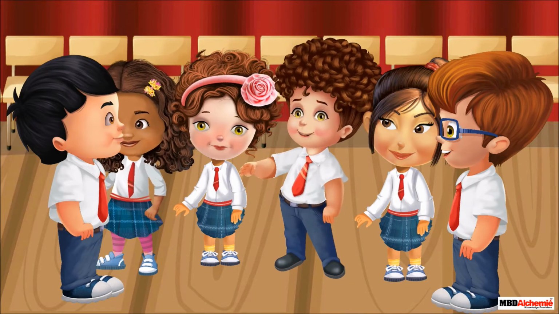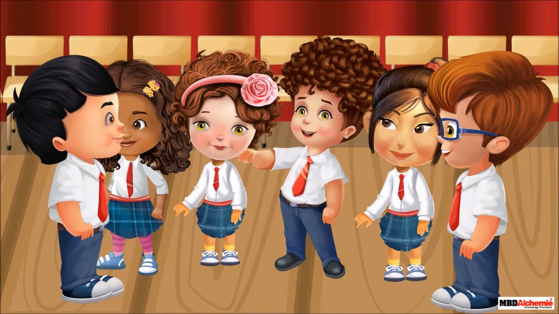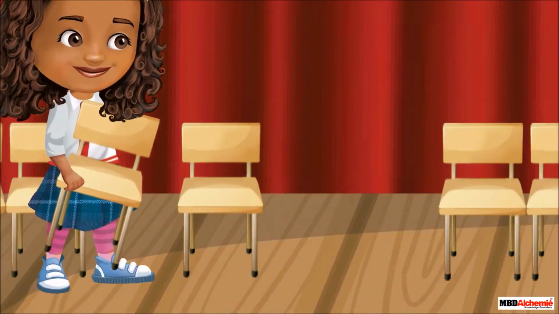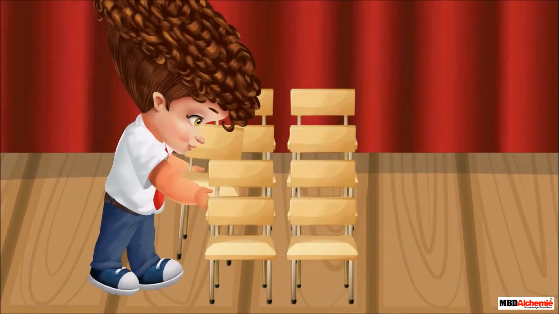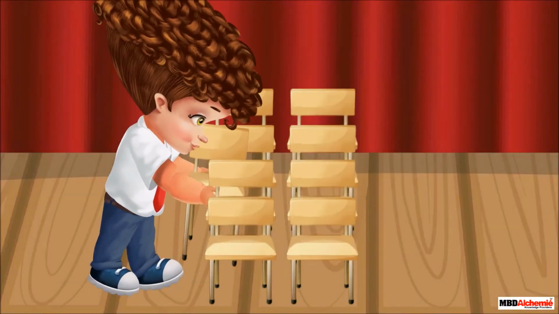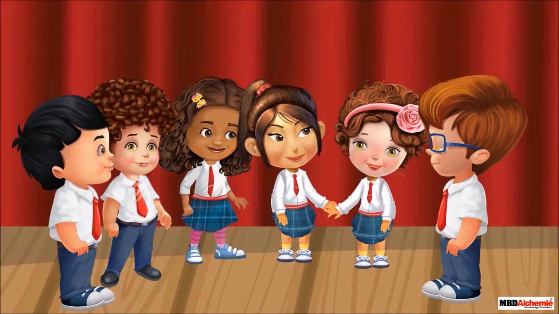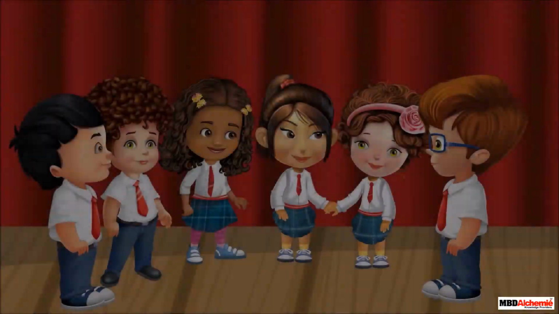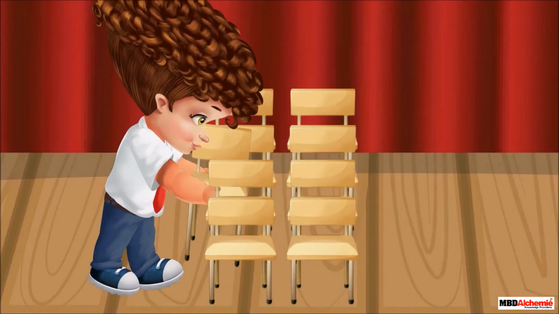What about if we make 12 rows such that 2 participants sit in each row? That's not possible. There is no space for 12 rows here. We can't make more than 4 rows here.